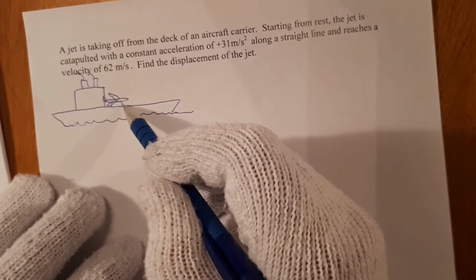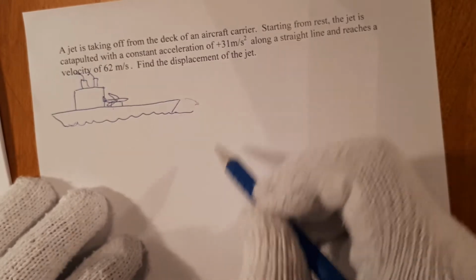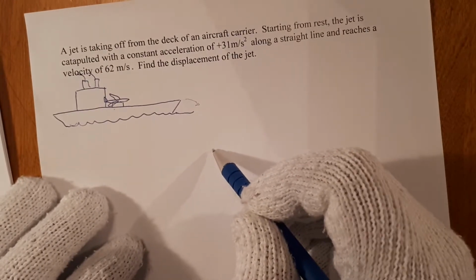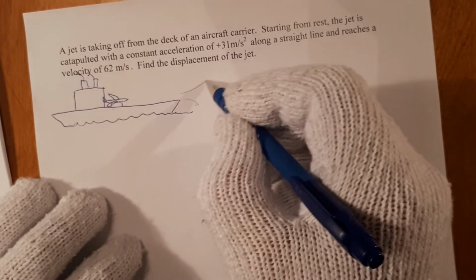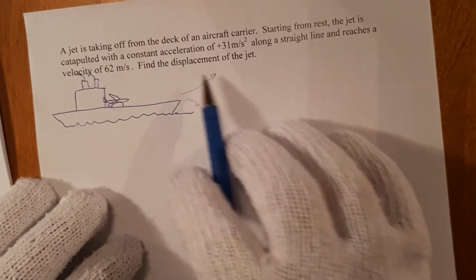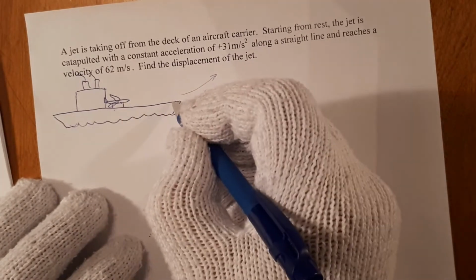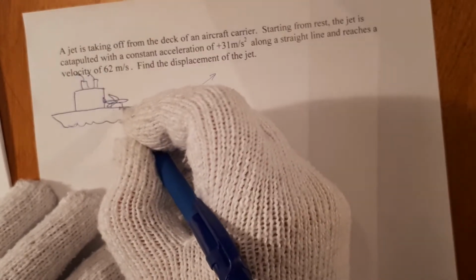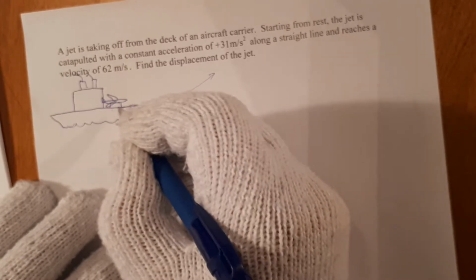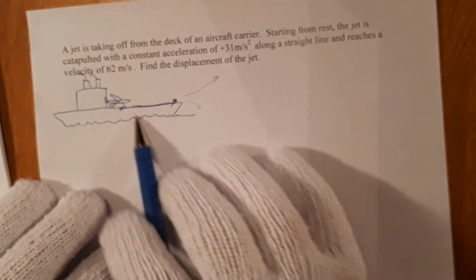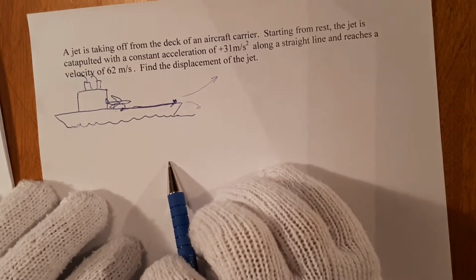The idea is to get the jet up to speed before it finally hits the very end, and then it would clunk down into the ocean. Well, we don't want this, so we want the jet to reach flying speed here, and then it will take off. Our question says it travels along a straight line, so it's going to go from here to here, along that straight line. This is the section on the aircraft carrier that we are interested in. After this right here, the jet will fly.